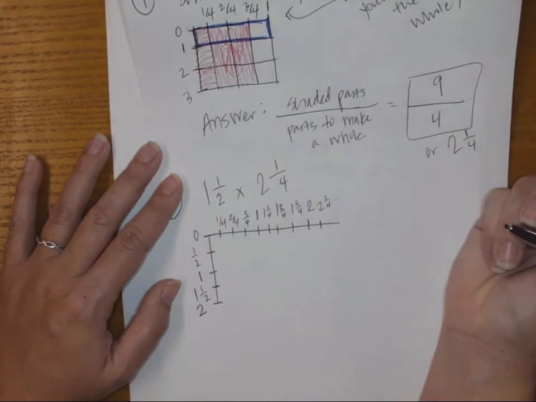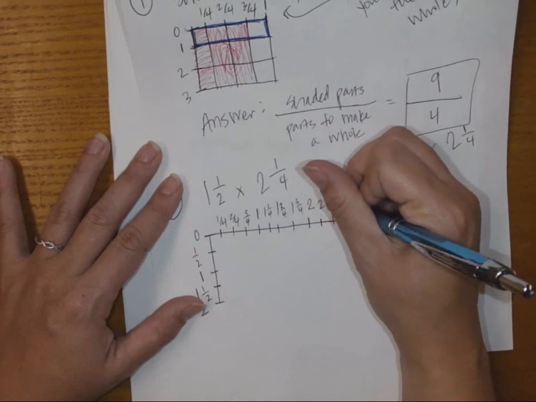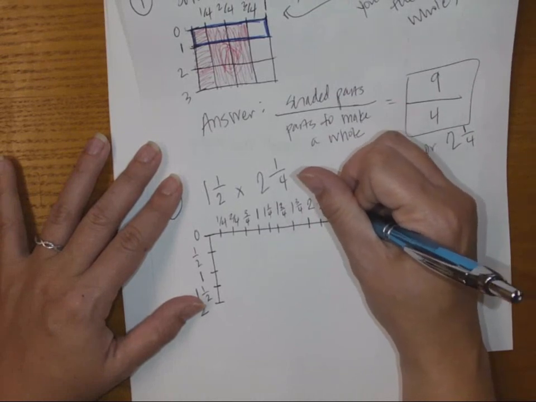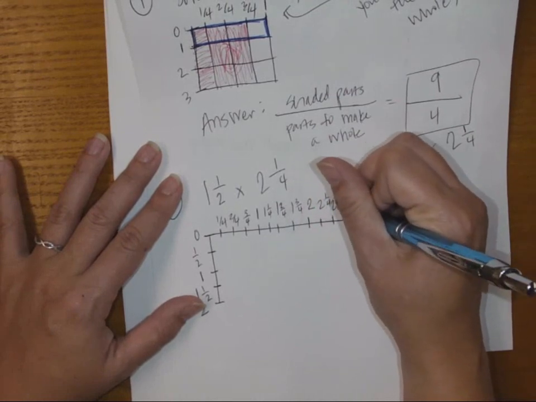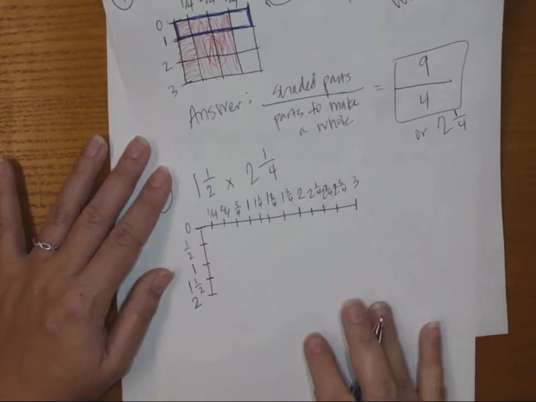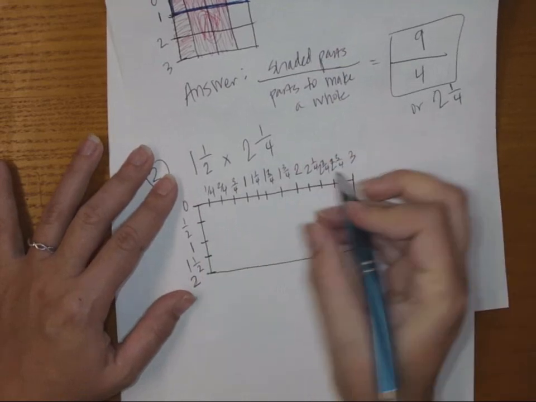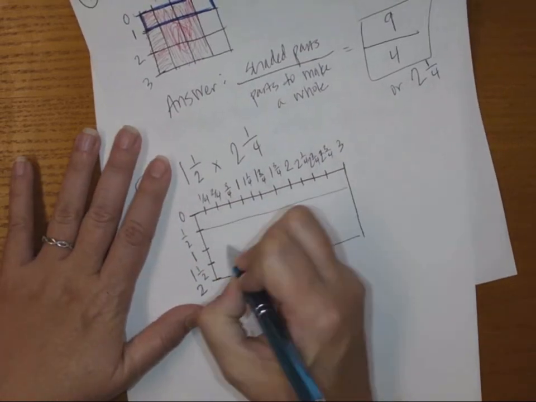This is where my shading is going to stop right there, but I have to go all the way up to the next whole, which would be 3. So this is 2 2/4, 2 3/4, and that's my whole of 3. So that's the rectangle I need to draw. I'm filling in all my lines now.